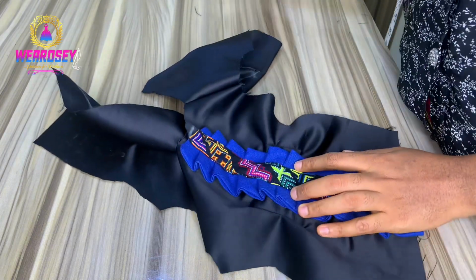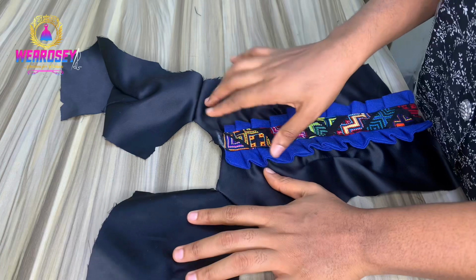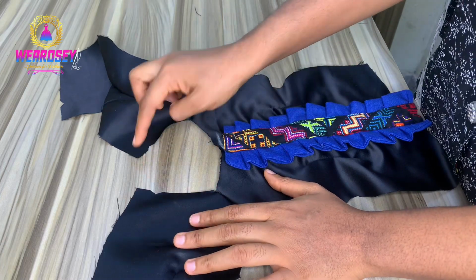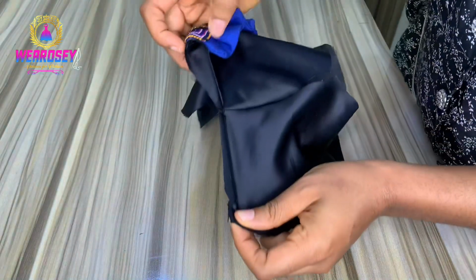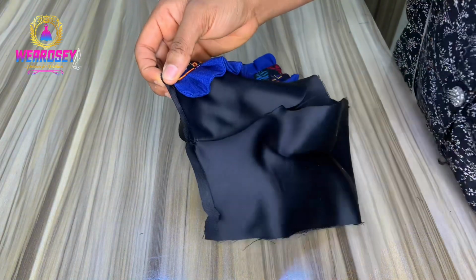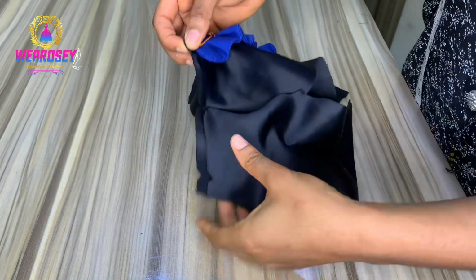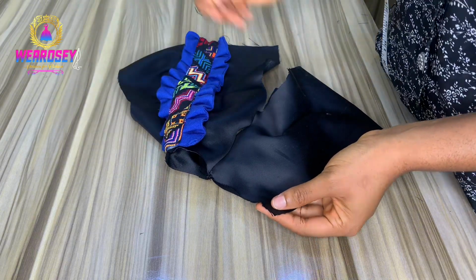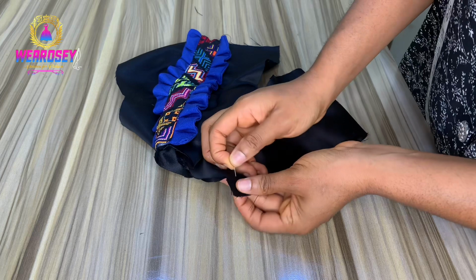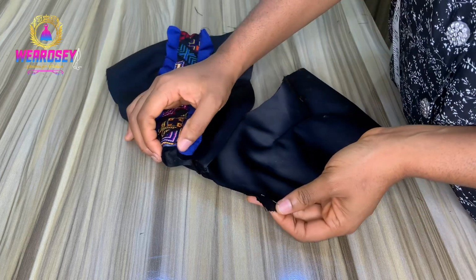Now, the next thing I'm going to be showing you is how to get the collar. Okay, some people are always scared of sewing outfits with collar. I'm going to show you a very simple means of getting it. So you fold your material like so. Remember, I notched the center point of the neckline. I notched the midpoint, the center. So I'm going to fold it like so to get the center point.